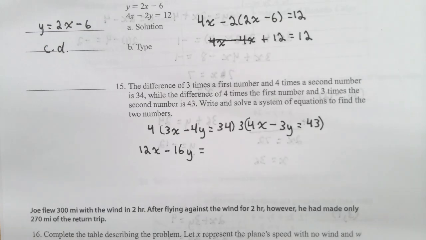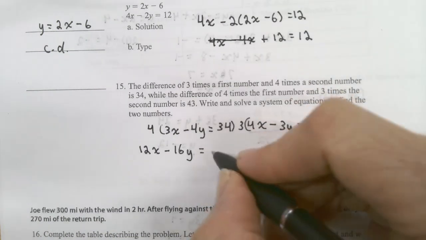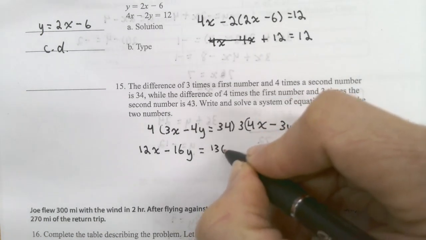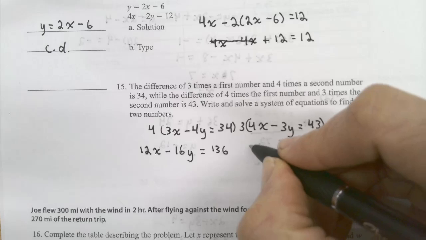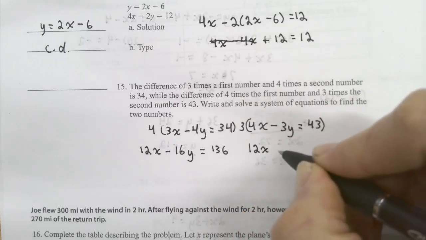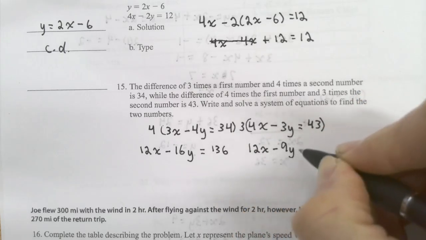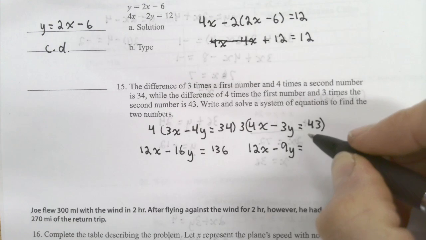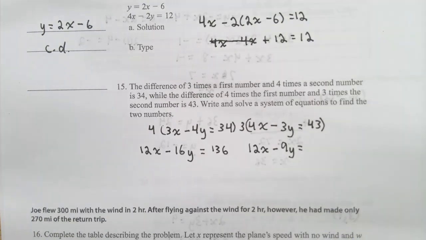I got a calculator here. And so that's going to be 136. Then over here I got 12x minus 9y equals 3 times 43. So what's that going to give me? 3 times 43. 129.